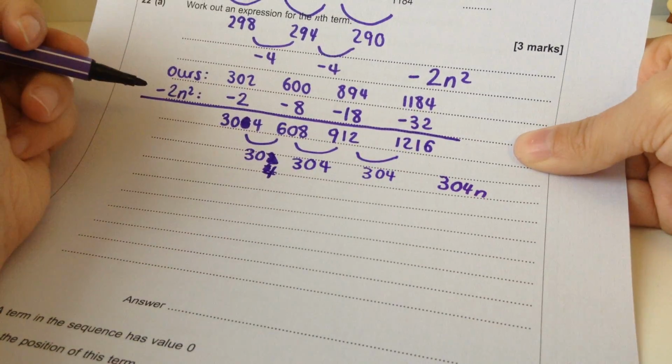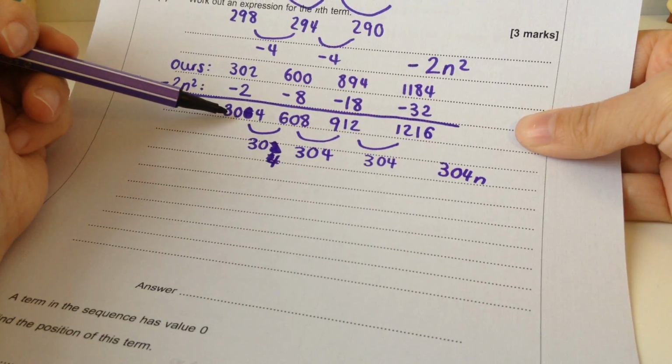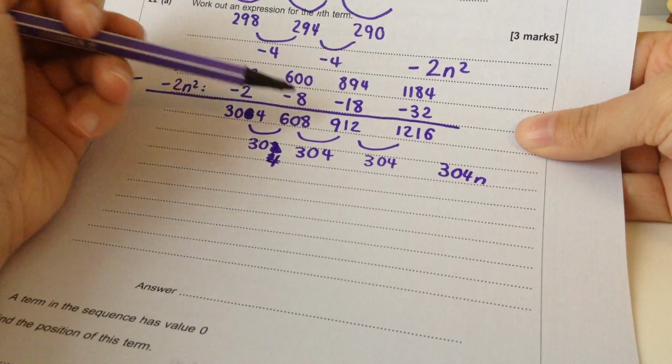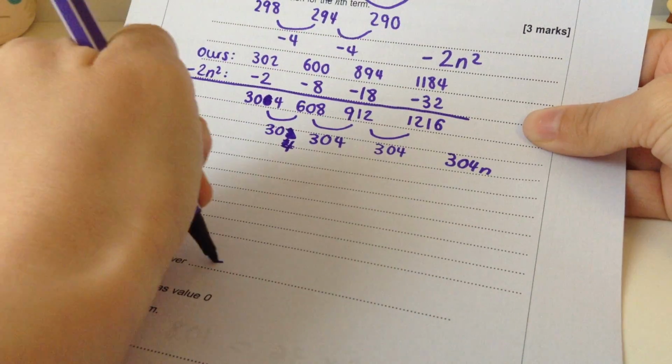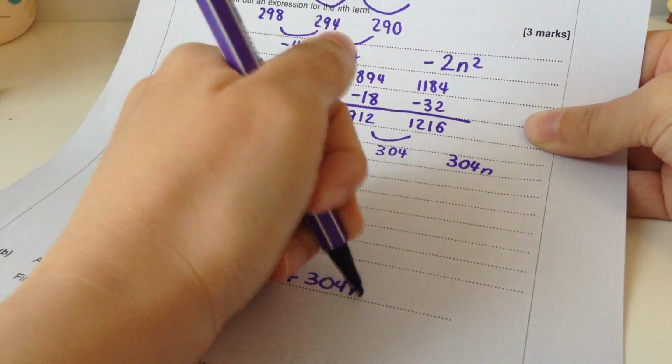And it starts from 304, so it's actually just the 304 times table, which means we don't need to add a constant on the end, it's just fine as it is. So it's that.